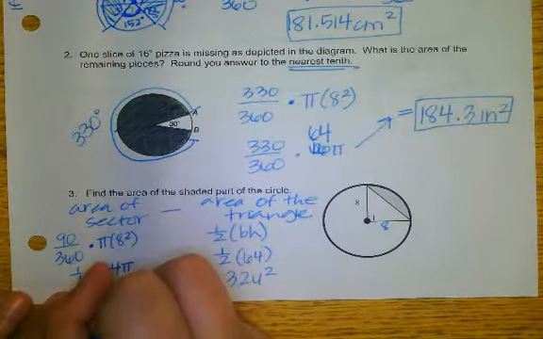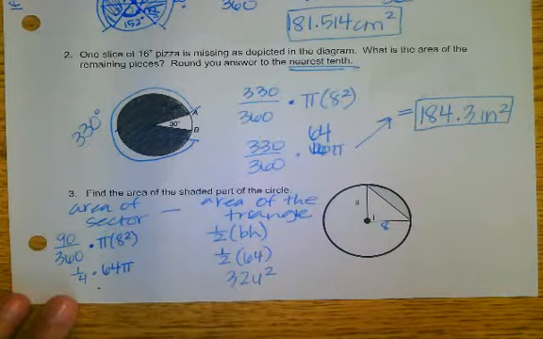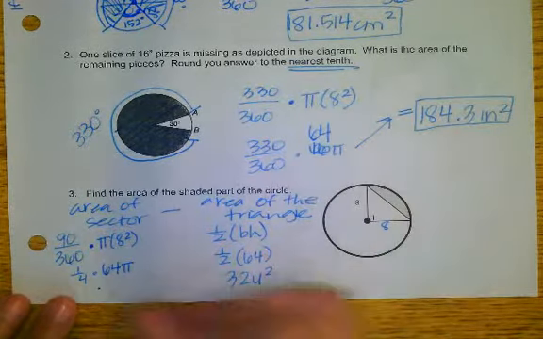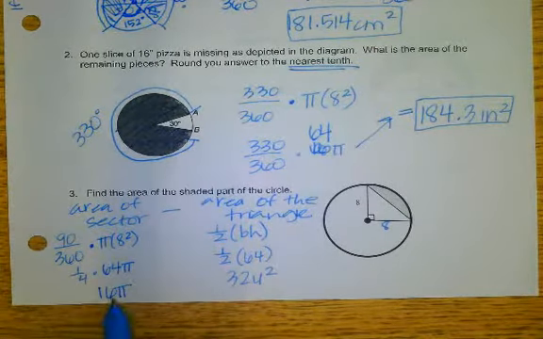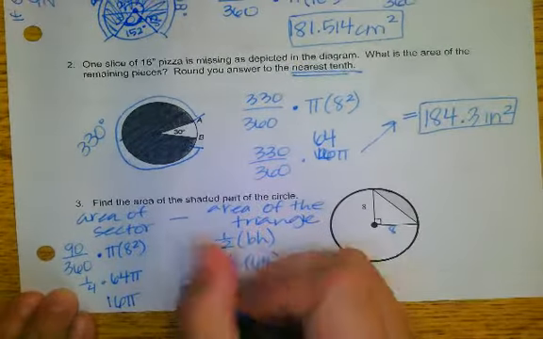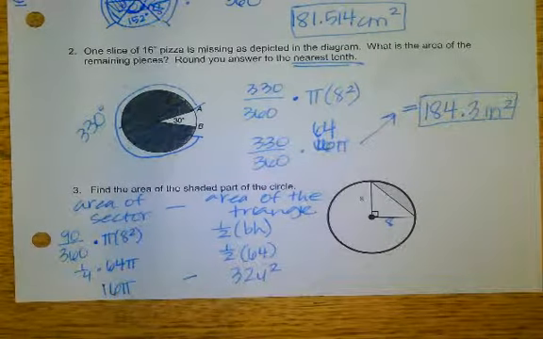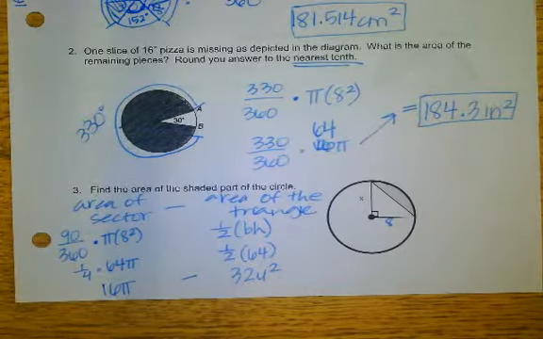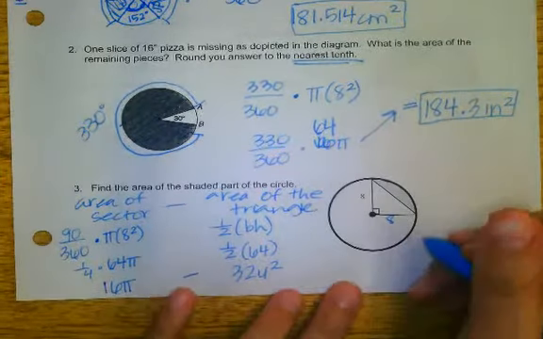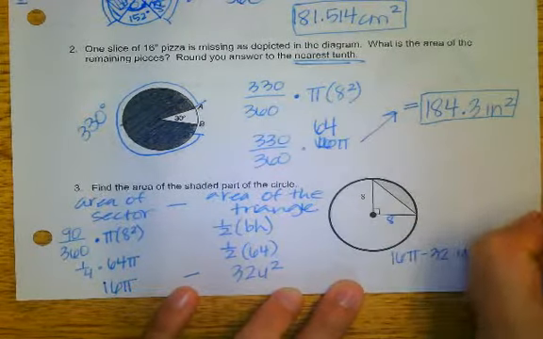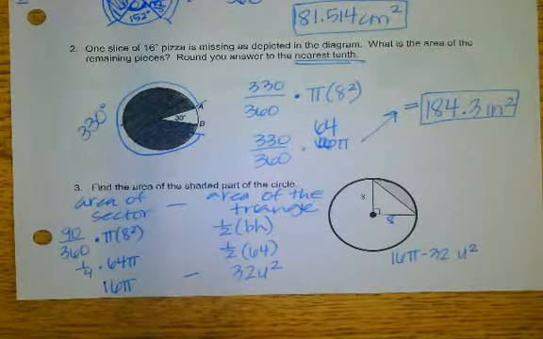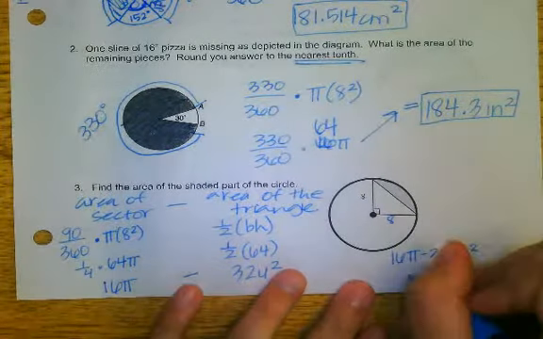So we have the area of the sector, and now we need to subtract the triangle. You can do it two ways. You can convert it to a decimal and leave your answer as a decimal, or you can leave it in terms of pi, and it would just be 16 pi minus 32 units squared. Or if you give me the decimal answer, 16 times pi is 50.26. Did you subtract 32? So 50.26 minus 32 gives 18.27.